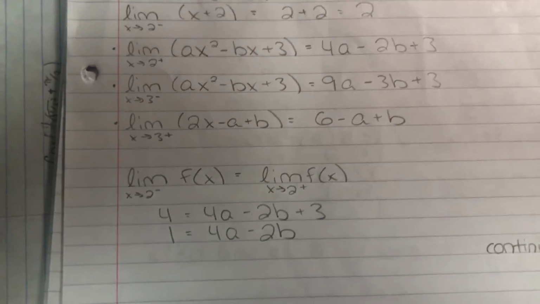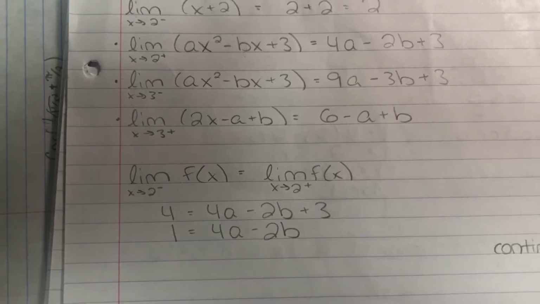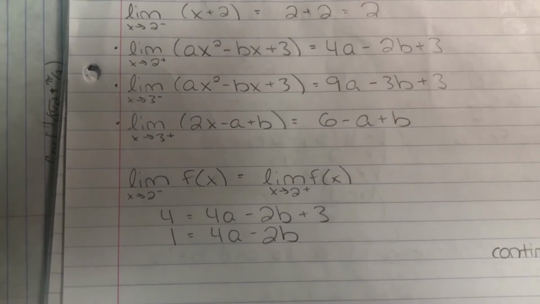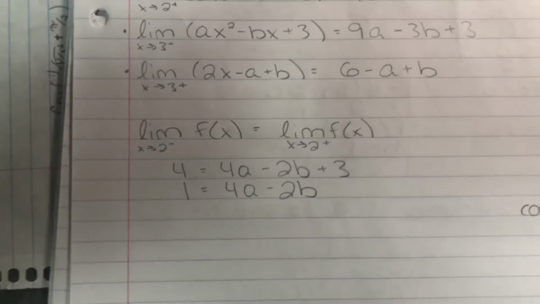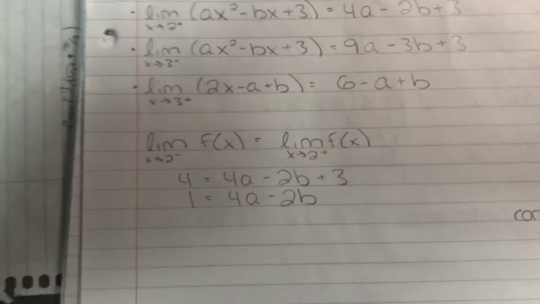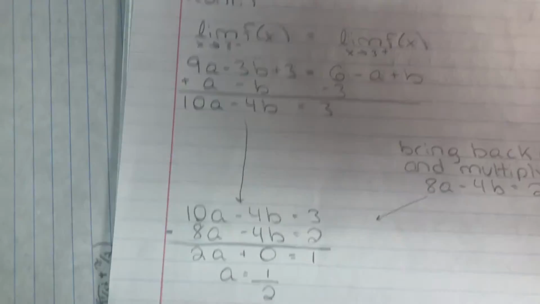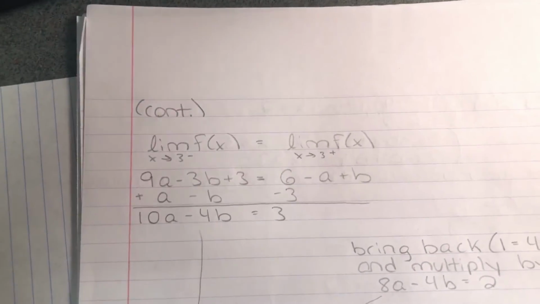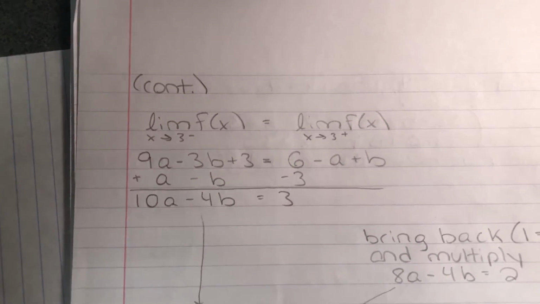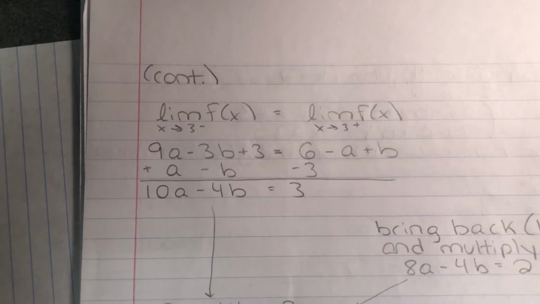Then, set the limit as x approaches 2 from the negative direction equal to the limit as x approaches 2 from the positive direction of f of x. The answer is as follows. Then do the following with x approaches 3 from the negative and positive direction. Set them equal to each other, and their answer is as follows.